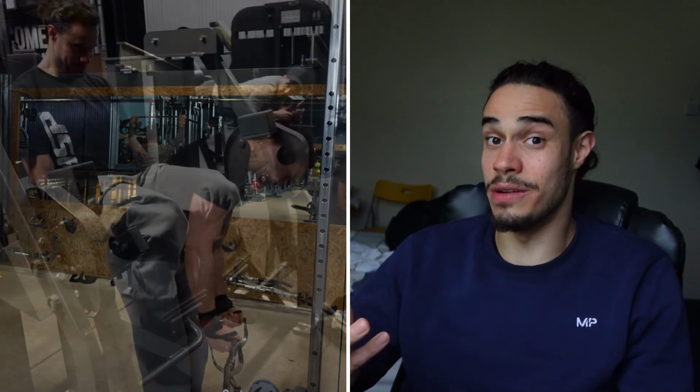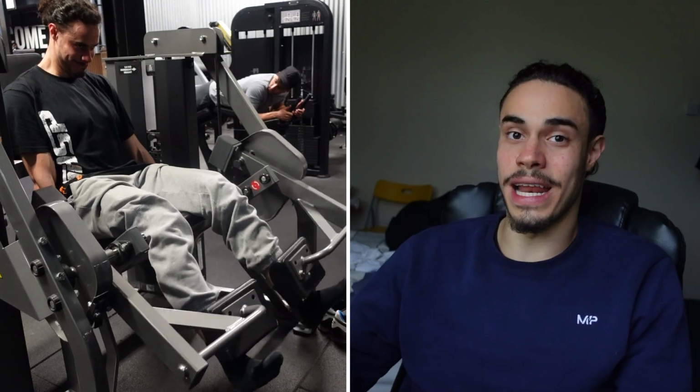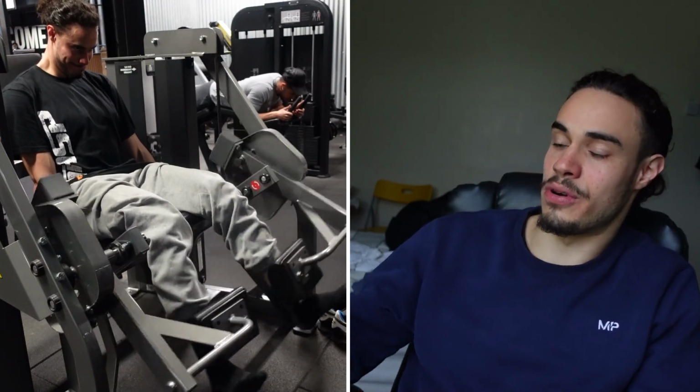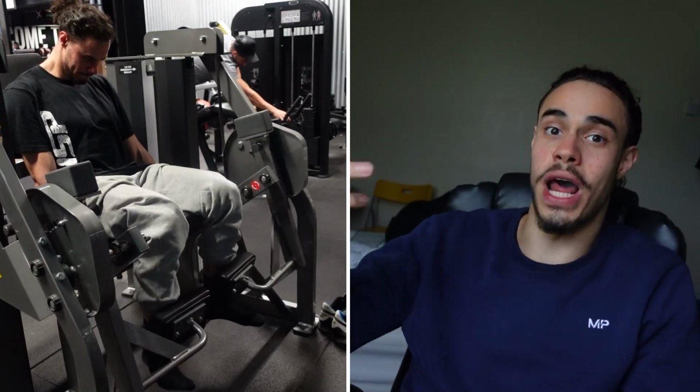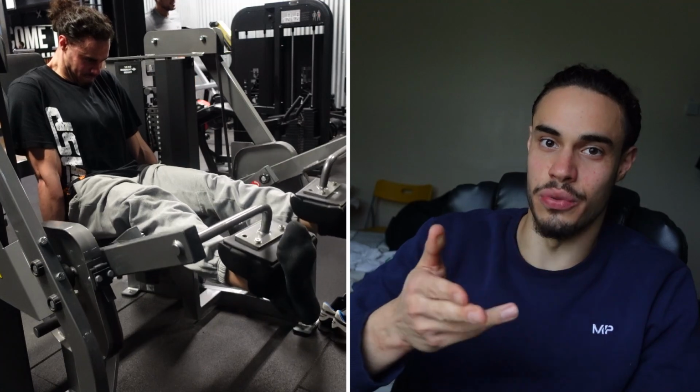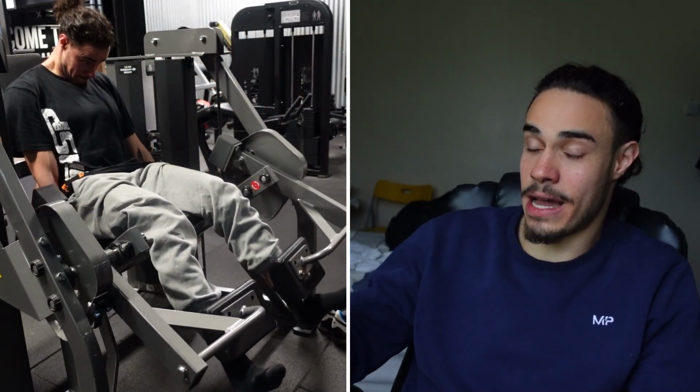And this is where a quick tip I'm going to drop comes in. You can add plates to pin loaded machines to progress them. So when you're doing a leg extension, for example, if it's time to progress to the next pin stack, but the difference in weight is too large, and if you were to use that next pin stack, you would fall out of the rep range, meaning you wouldn't get enough reps for the rep range, then you can stay on the same pin stack, but now just put a little 2.5 kilo plate through the pin, and now you've made a little 2.5 kilo load progression.